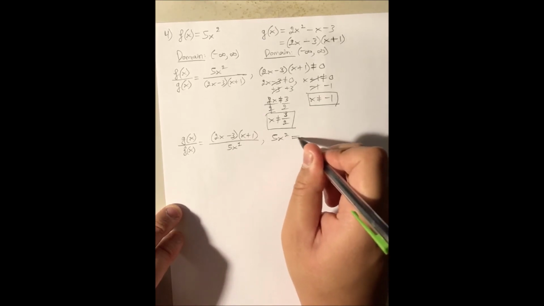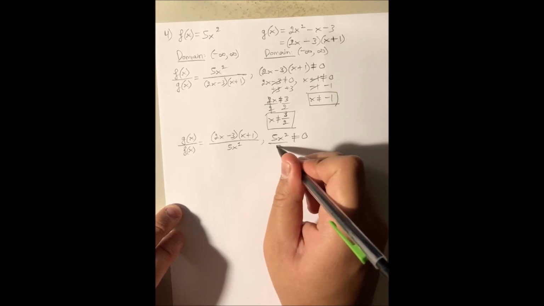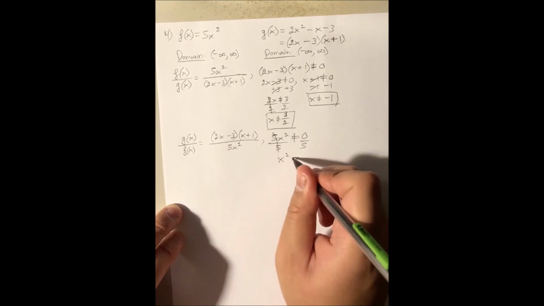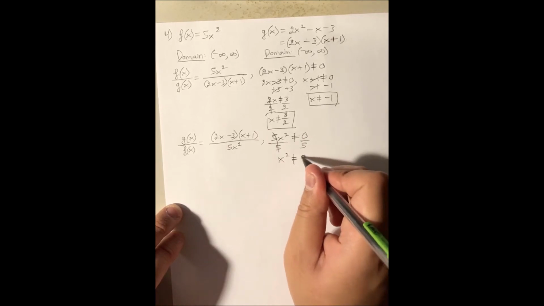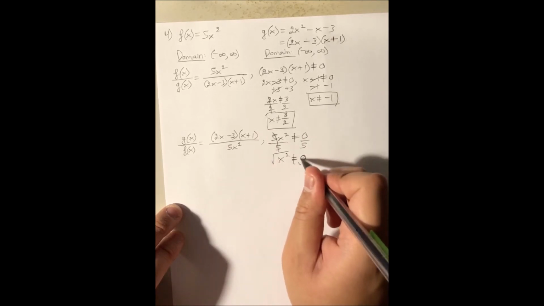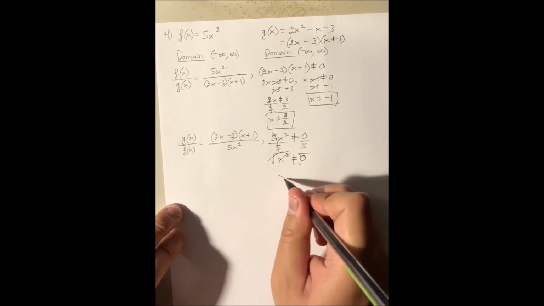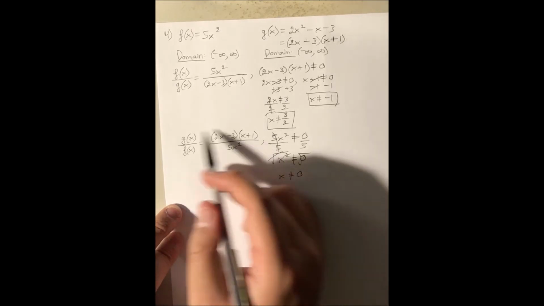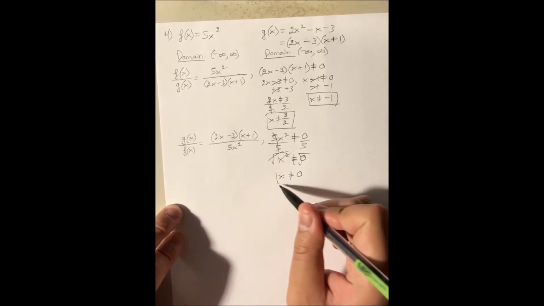So we take 5x squared, set it not equal to 0, divide both sides by 5. You get x squared cannot be equal to 0. Take the square root of both sides to solve for x, you get x cannot be equal to 0. So this is the restriction of this whole simplification process.